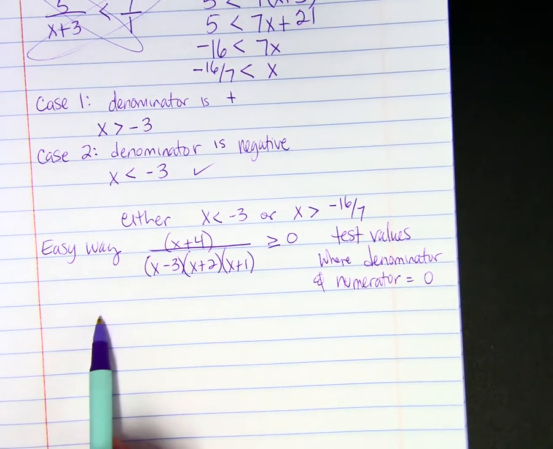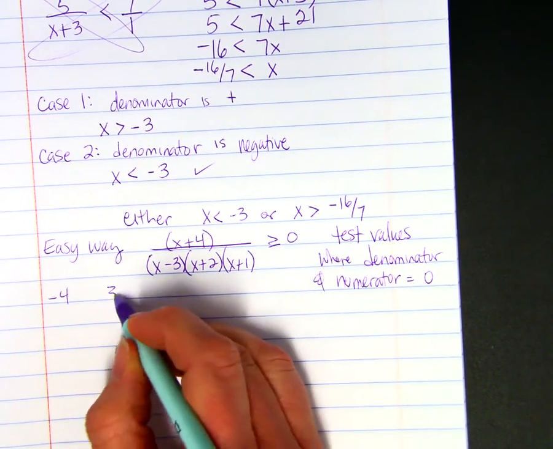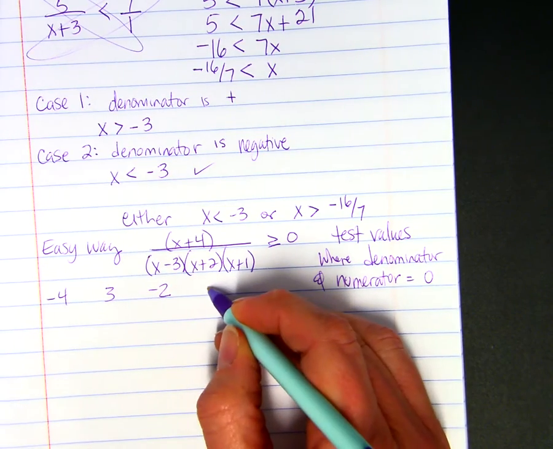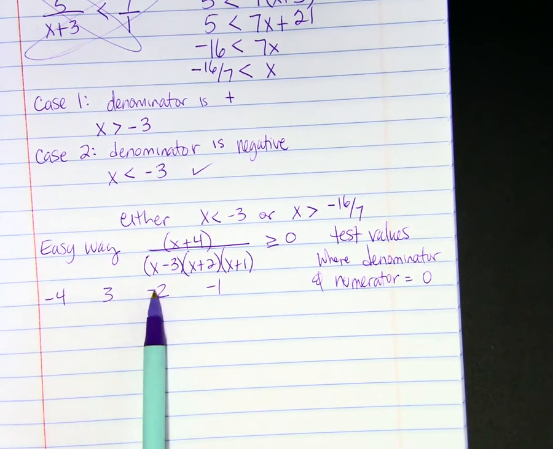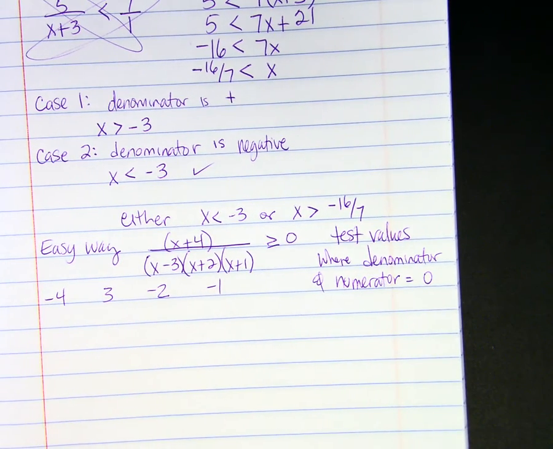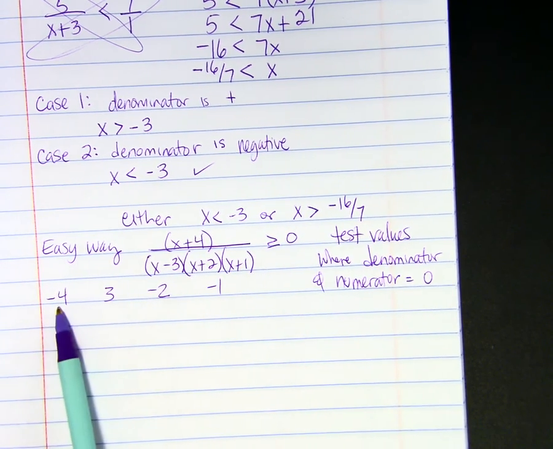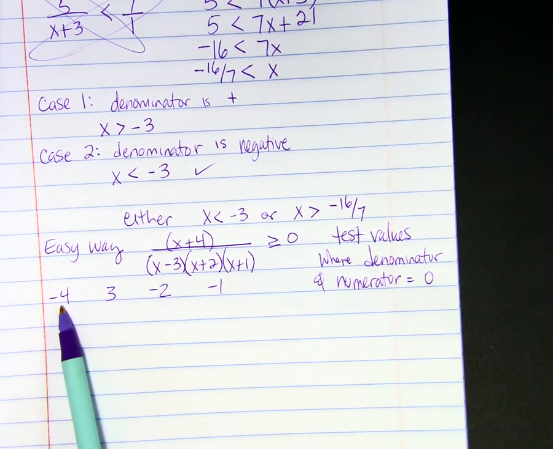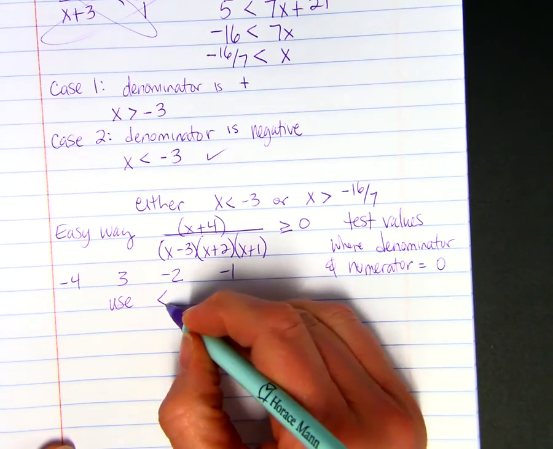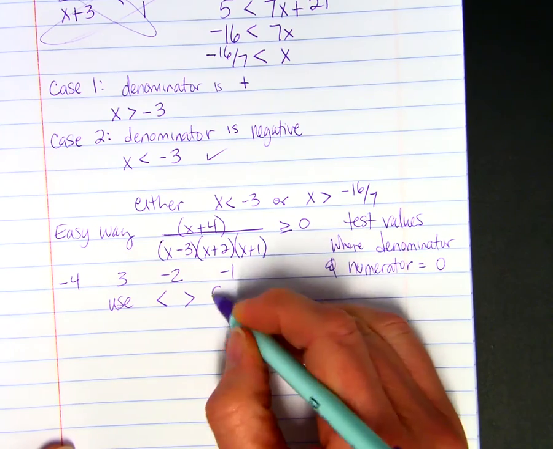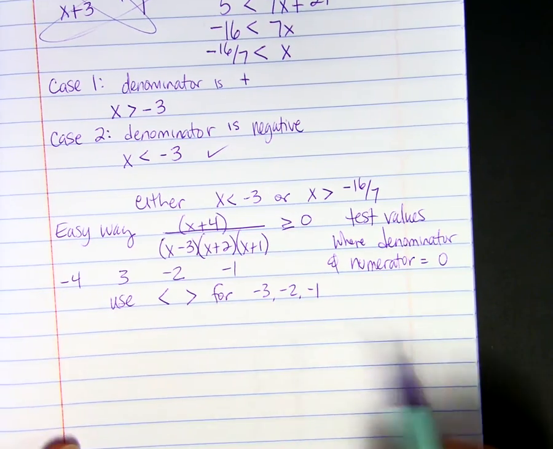So we want to test values. We have -4, 3, -2, -1. For the denominator zeros, we're going to use just greater than or less than. We're not going to use any or equal to. And with the -4, we're going to use less than or equal to or greater than or equal to. So let's put in a little note here. Use less than or greater than for 3, -2, -1, because they're in the denominator.